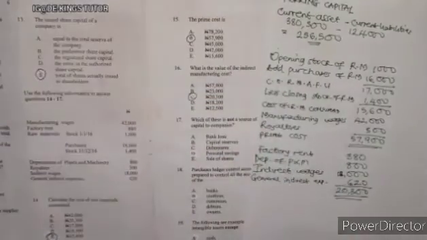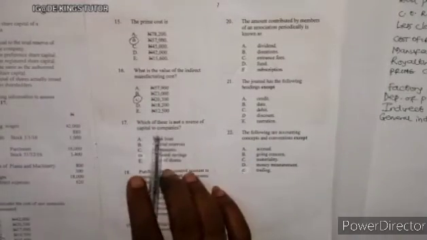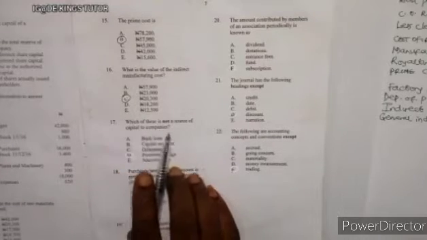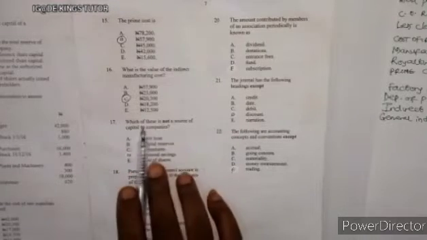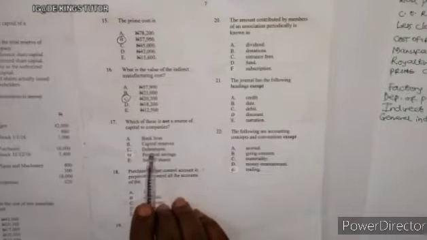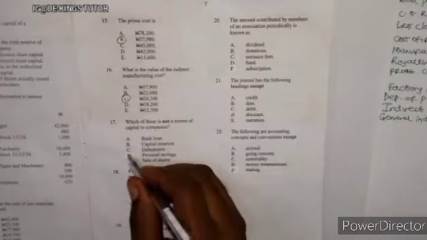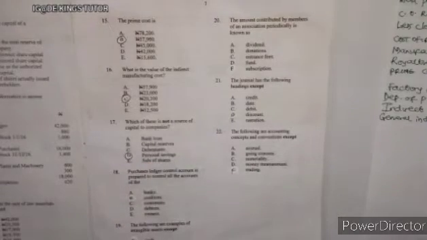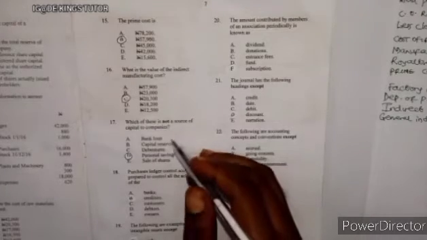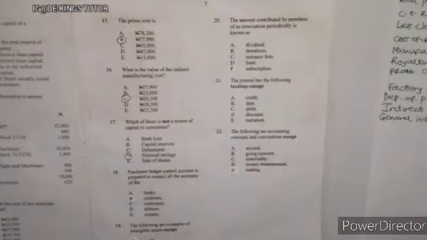The next one: which of these is not a source of capital to companies? A, bank loan. B, capital reserve. C, debenture. D, personal saving. E, sales of shares. Personal savings is not a source of capital. You can get a loan, you can get from your reserve, or debenture, but not personal saving. Personal saving is for a sole proprietor.